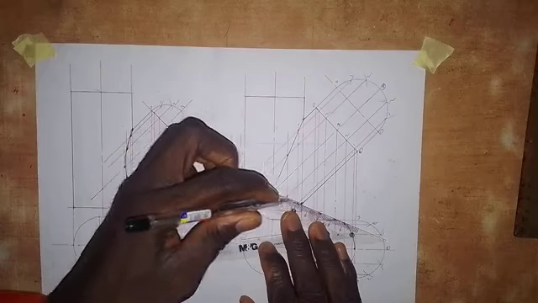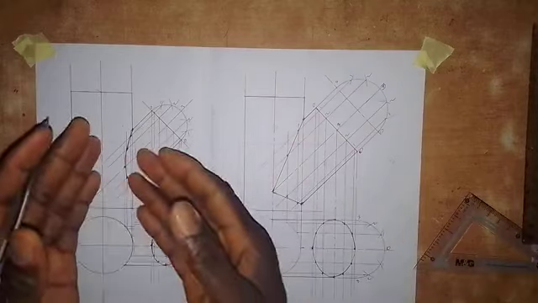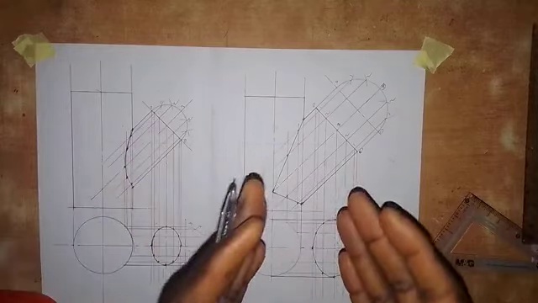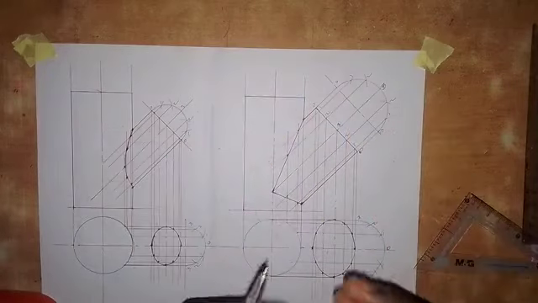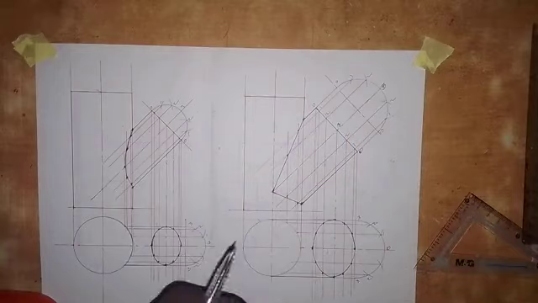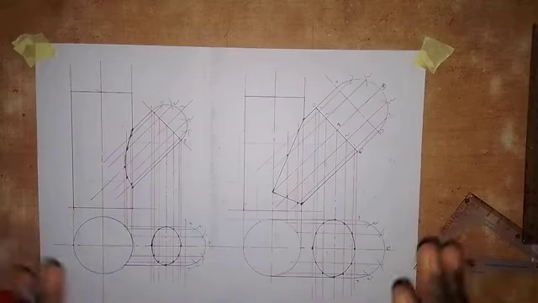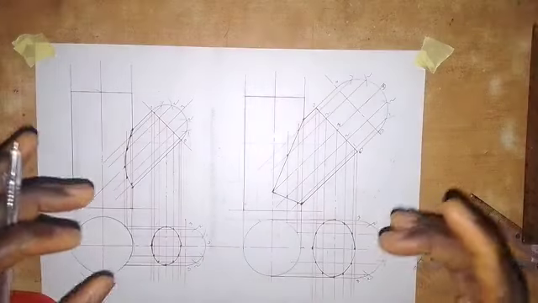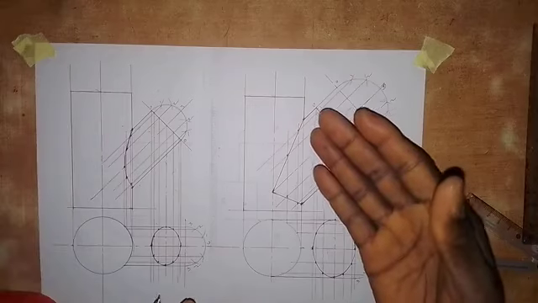Okay, so look at the shape that we have here compared to the shape that we have here. Why is this one different from this one? It is because the diameter of the circular end of the two pipes are equal, while here they are unequal. So let's take note of the different shapes that we have on the front elevation. Here we have a curve, and here we have two lines.